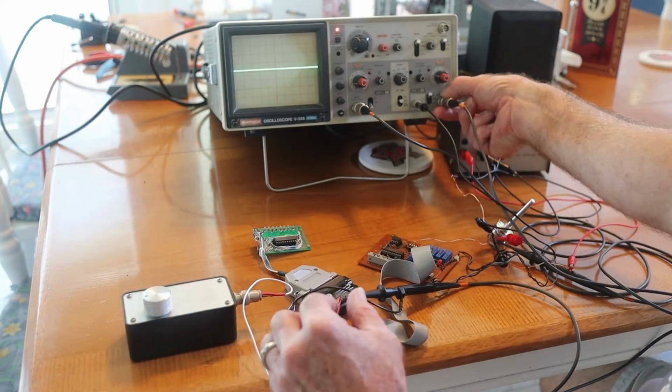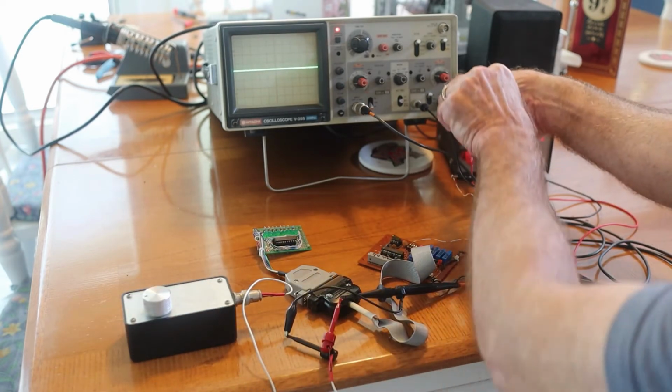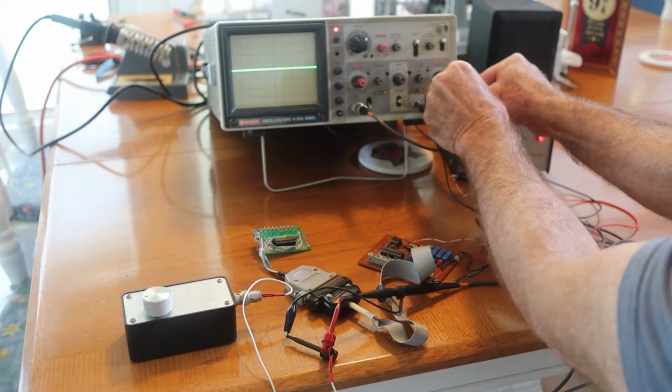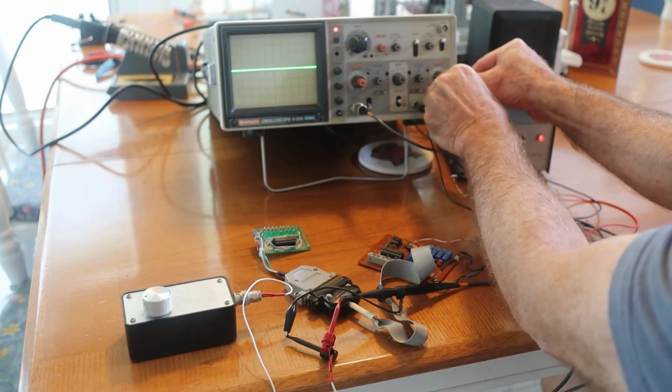So I'm going to go ahead and take this probe off of the oscilloscope. We're not going to be using channel 2. We're going to switch over to channel 1. This wants to come off.